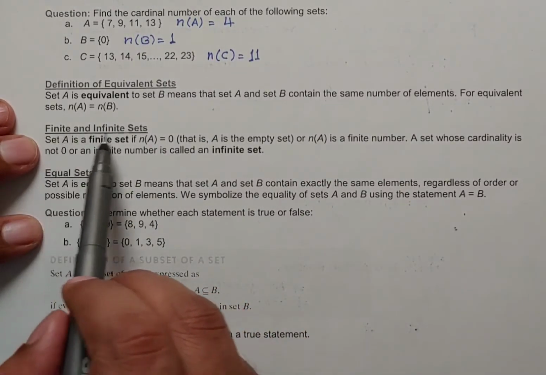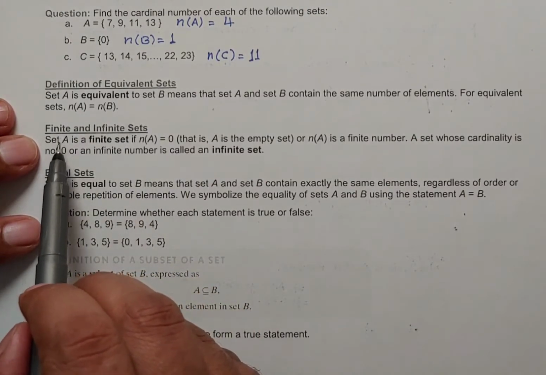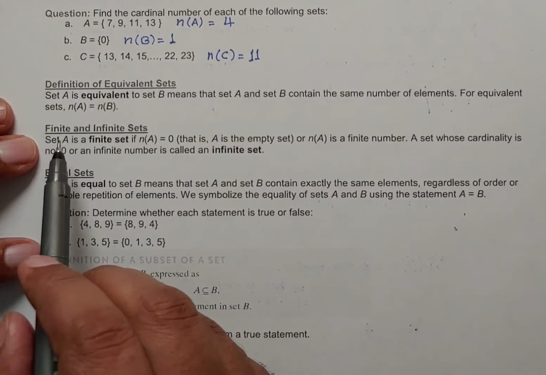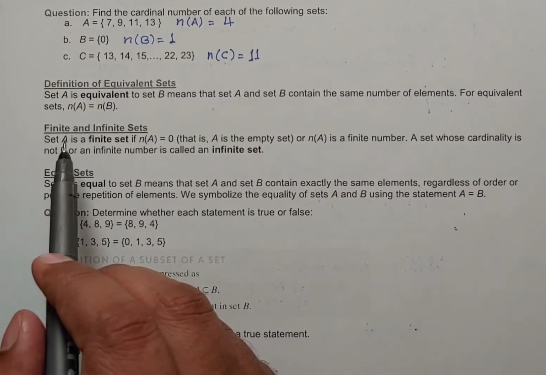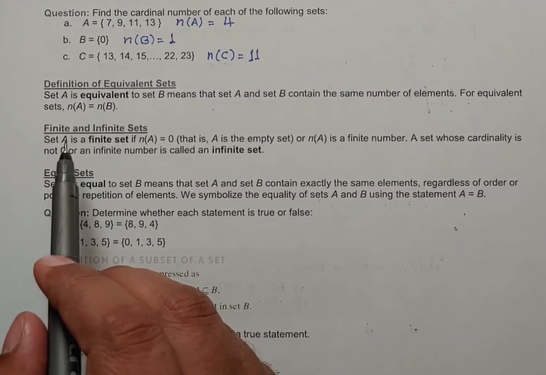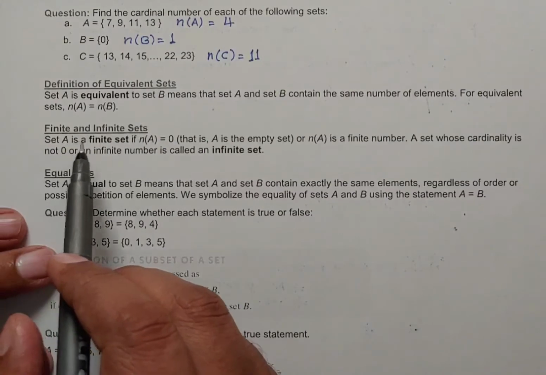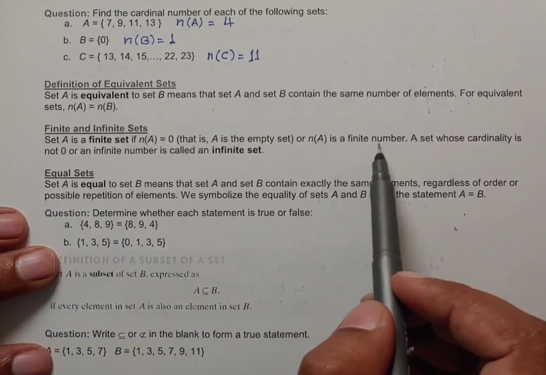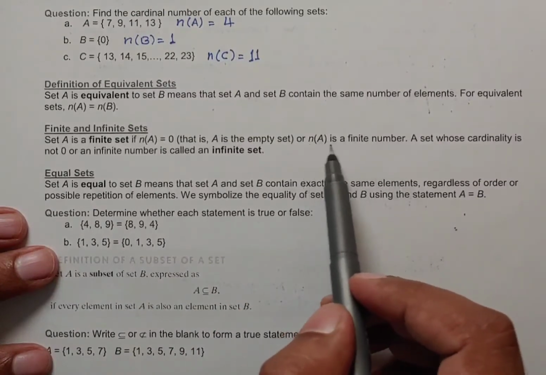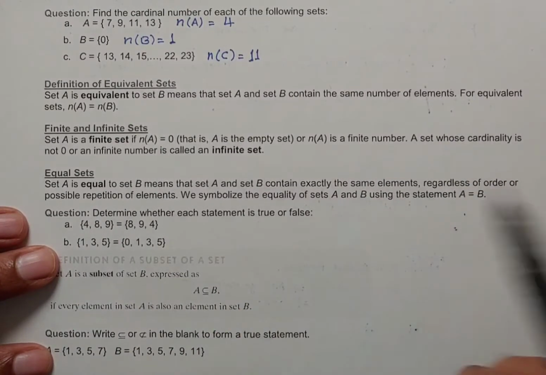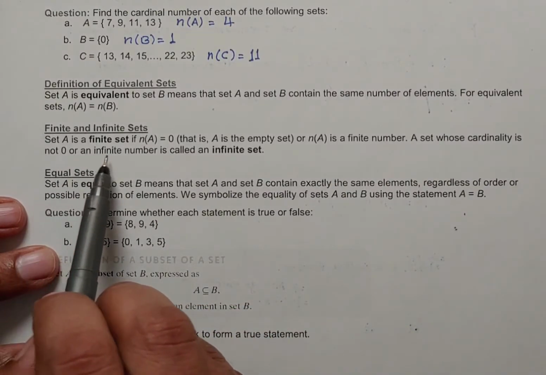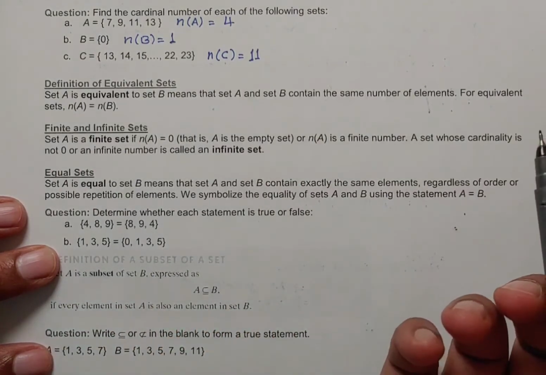And here are finite and infinite sets. A finite set is a set where we can count how many elements there are. An infinite set is a set which we can't count. If the set has 0 elements, or if the cardinal number is a finite number, then it is called a finite set. But if the number of elements is not 0 or a finite number, then it is called an infinite set.